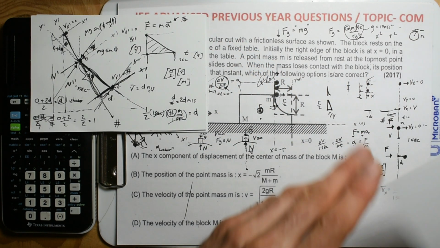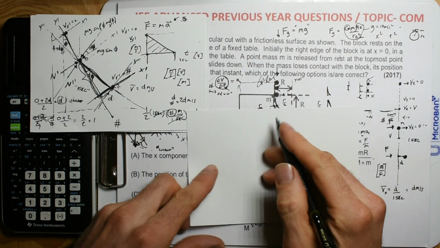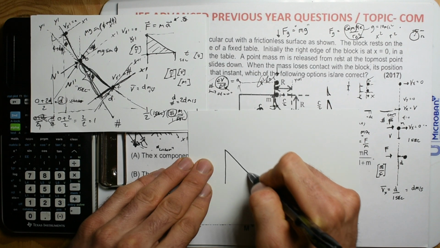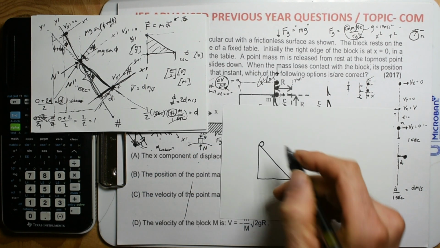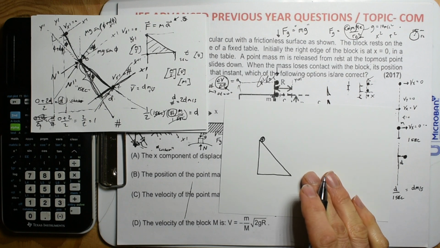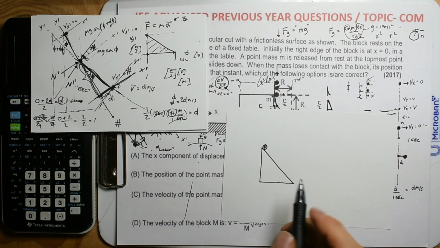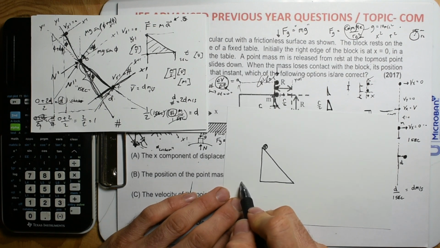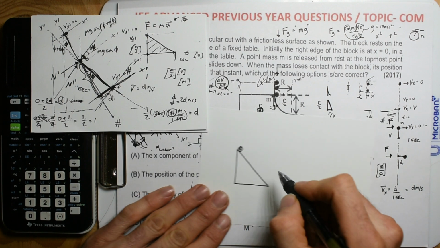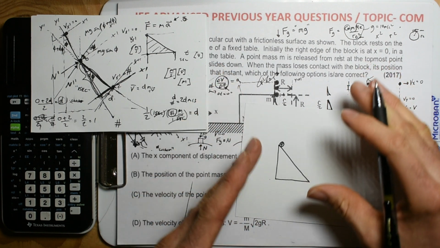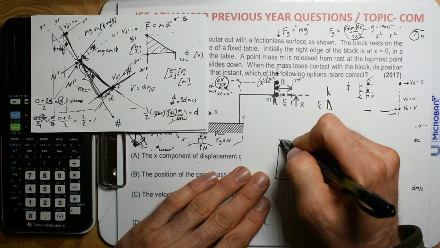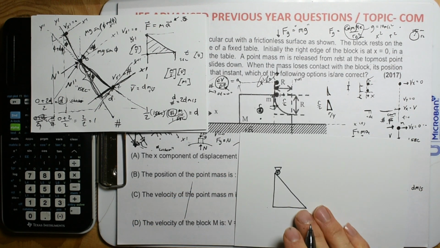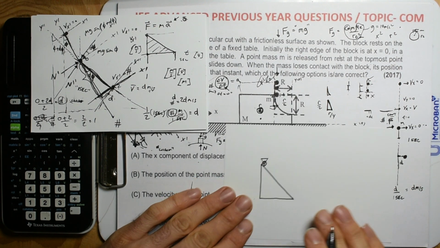You could set up this same problem where this is your ramp and it's on a frictionless surface. And so what happens is that you have conservation of the center of mass. If everything is frictionless, it's the same thing as having this just floating in outer space with a jetpack on it.